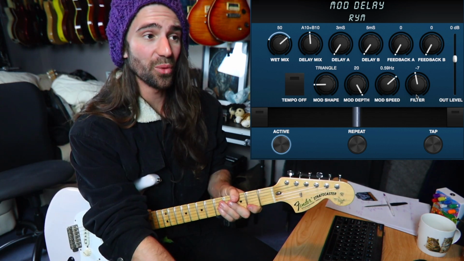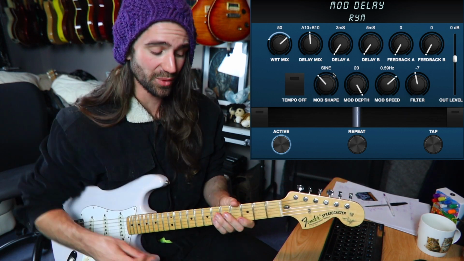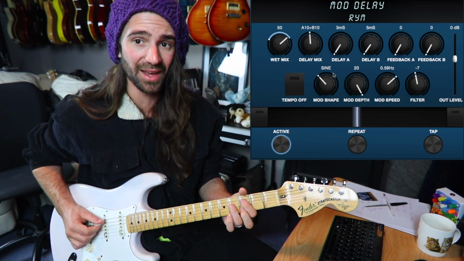And being able to control the wave shape is really cool. For example, this would be the same settings but with a sine LFO.